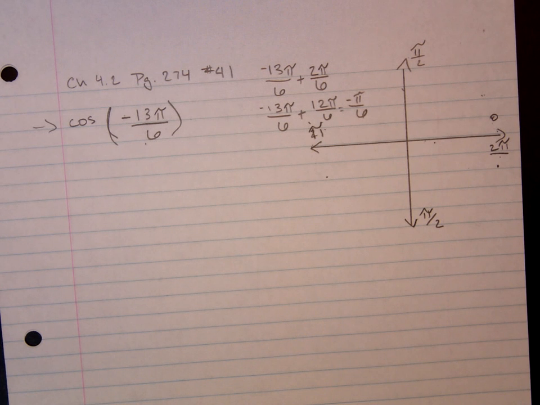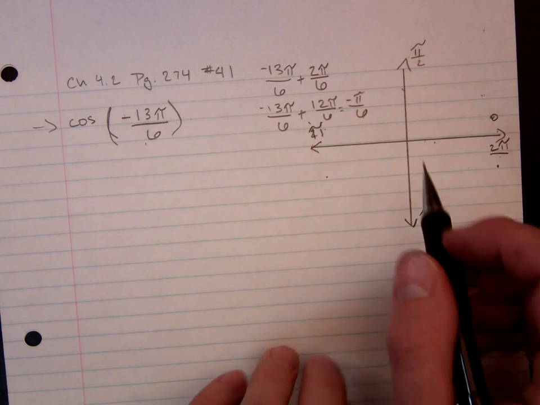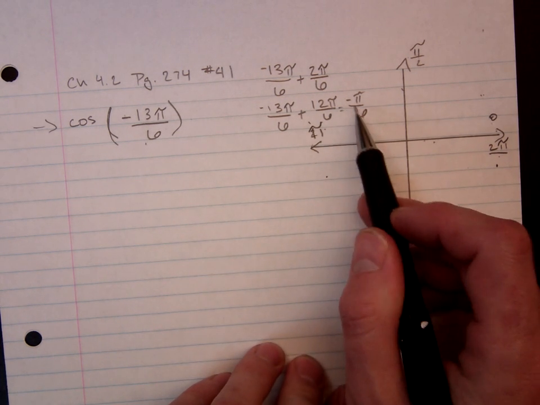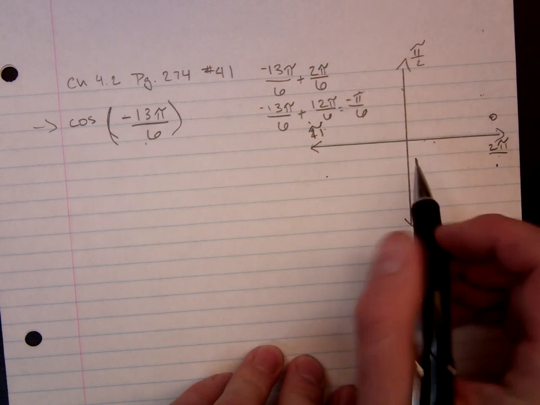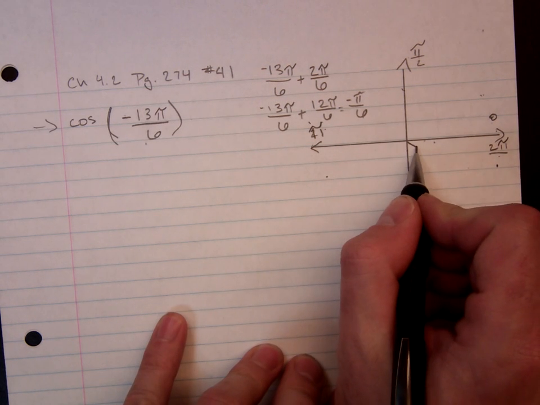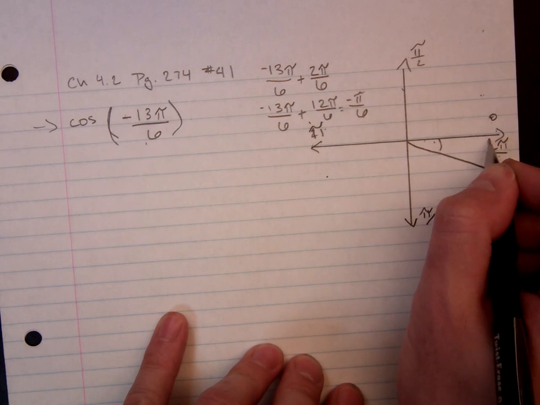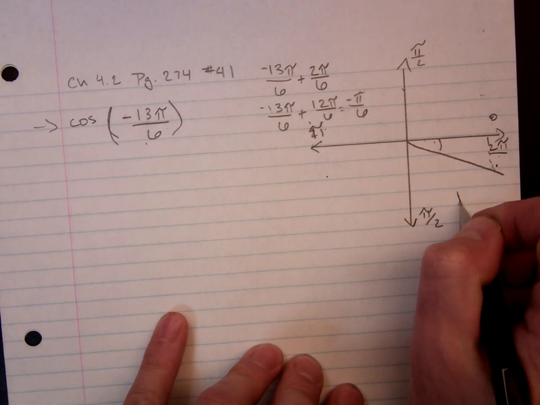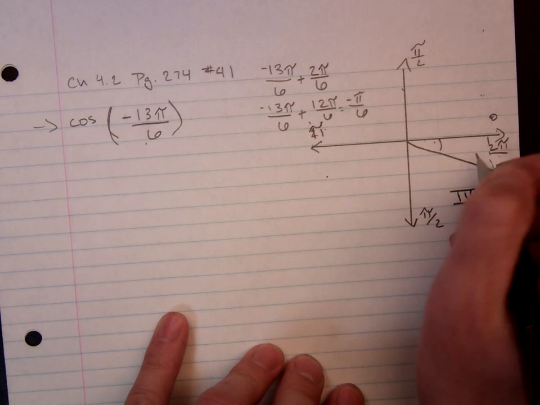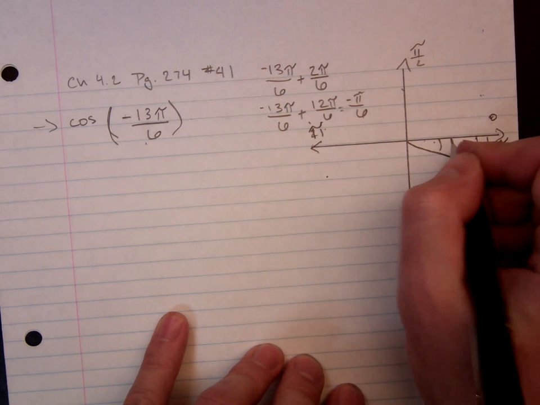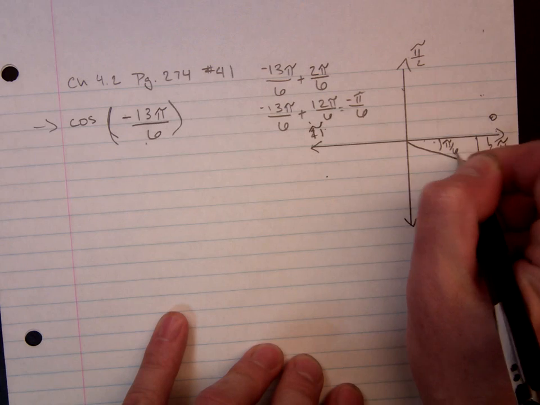Now, our goal is to figure out what type of triangle we're going to be making here. So I know if I come out to negative pi over 6, then I'm really just going to create a triangle in the 4th quadrant that is going to have an angle of pi over 6.